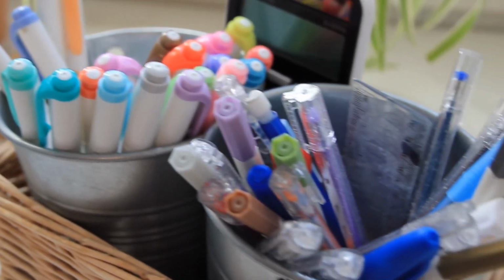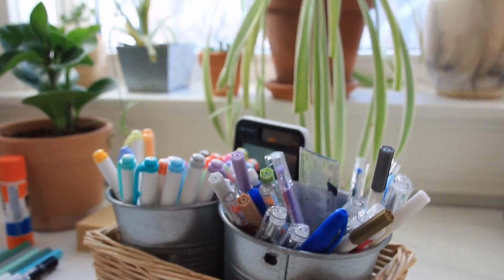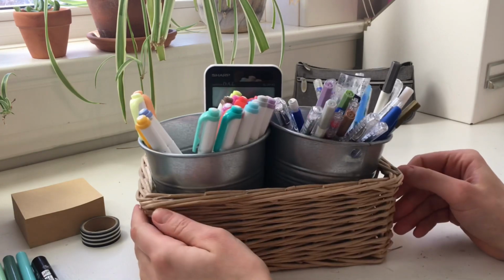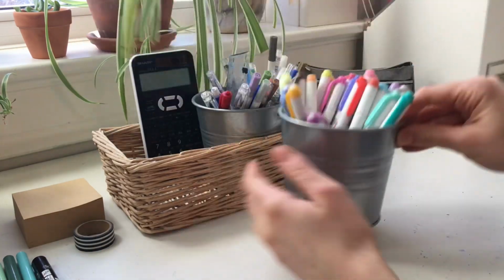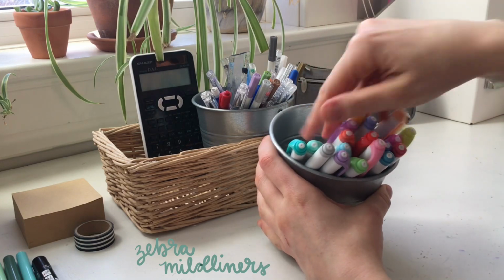So now I just use this cute little basket caddy. I got the basket at a thrift store and the metal pots are from IKEA. In the first one, I have all of my Mildliners, and I think they look so pretty in here, but I love these guys so much.